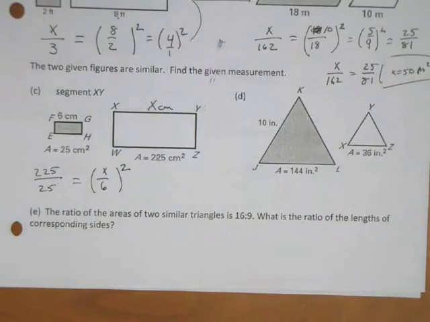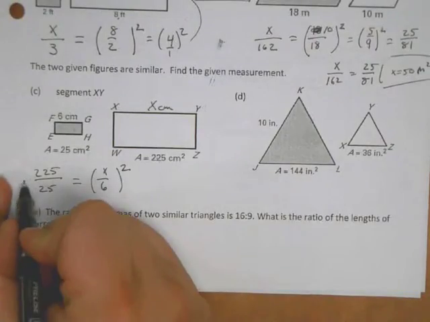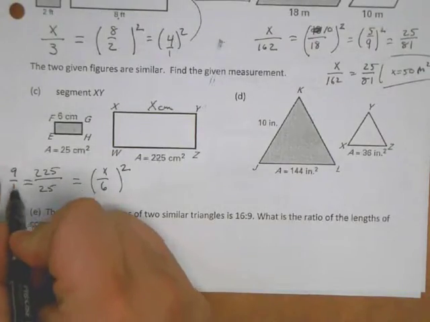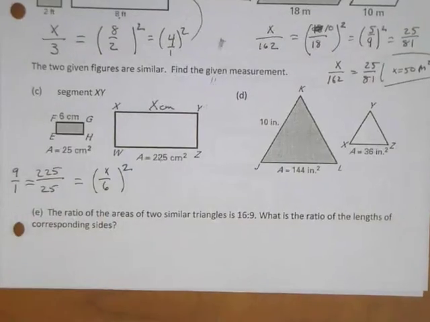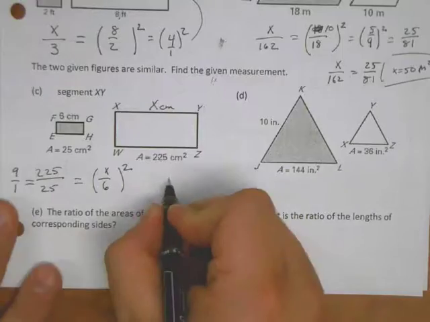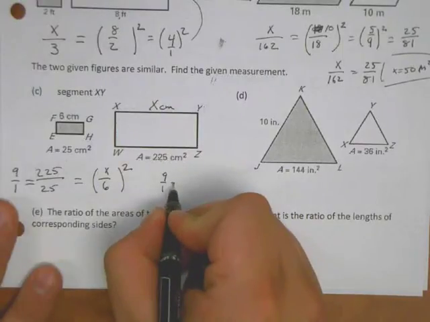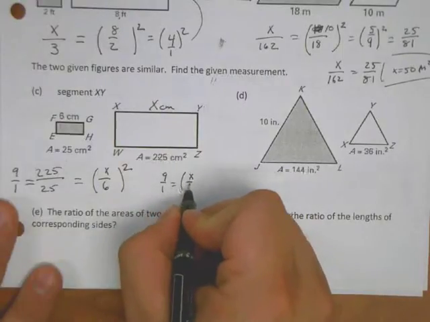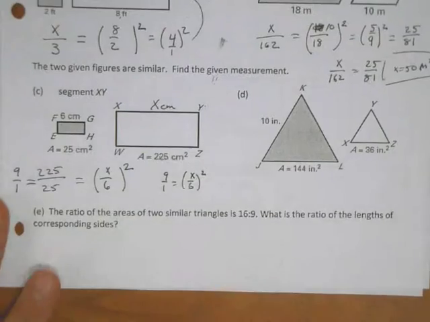You have a lot of choices to solve this algebraically. My recommendation to you would be to simplify any ratios you can. Note that 225 over 25 reduces to 9 over 1. And if you need to solve this ratio, 9 over 1 equals x over 6 squared.